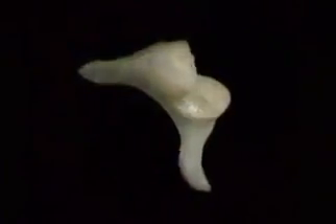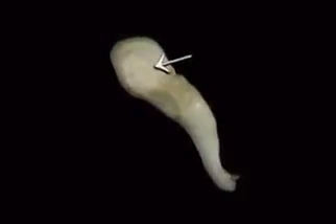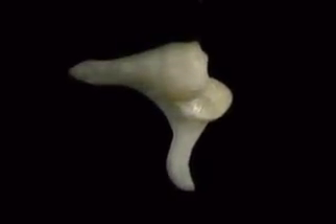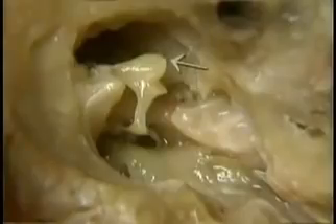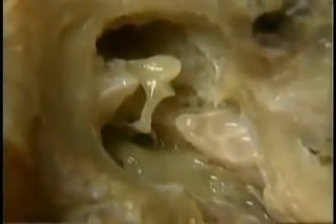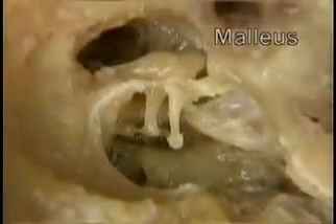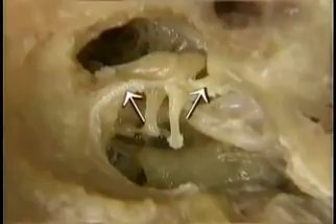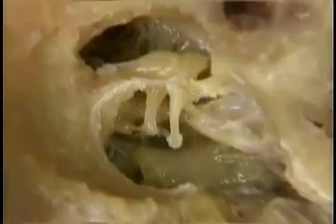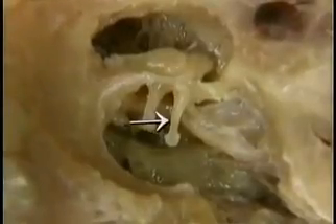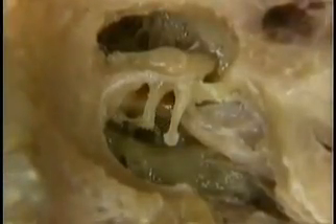On the front of the body of the incus, there's a saddle-shaped joint surface at which the incus articulates with the malleus. Here's the joint surface. We'll add the malleus to the picture, together with the ligaments that hold it in place and the bone those ligaments are attached to. We've already seen that this part of the malleus that hangs downwards, the handle or manubrium, is attached to the tympanic membrane.